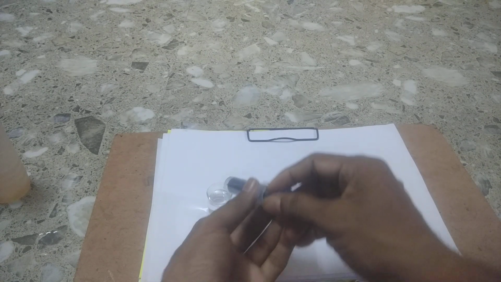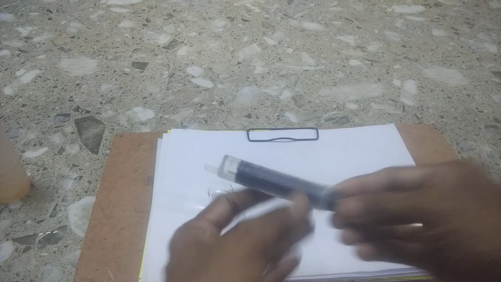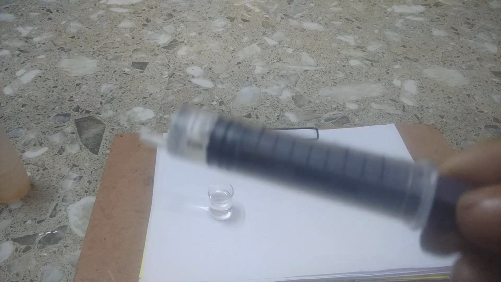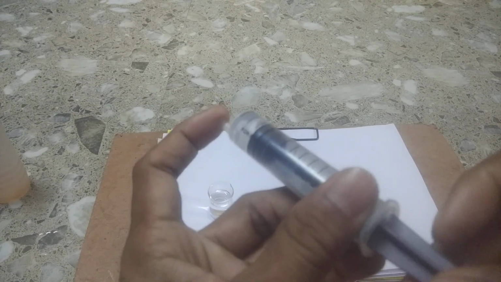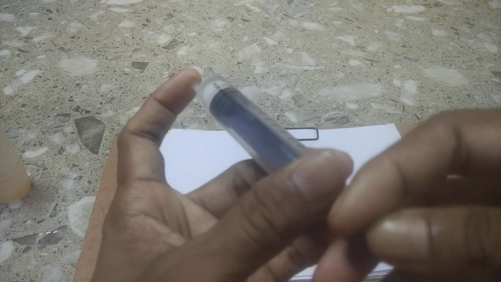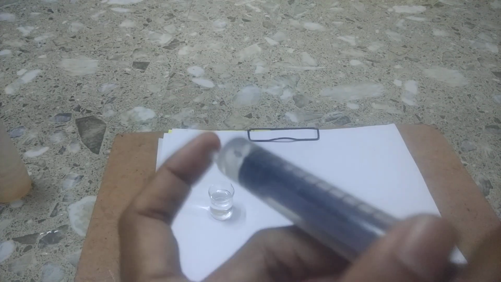Let's take some more water. Here we have taken some water and I put the forefinger at this hole, and if we pull the syringe, let's see what happens to the water.